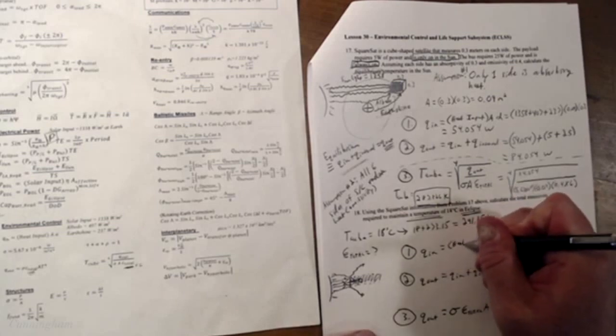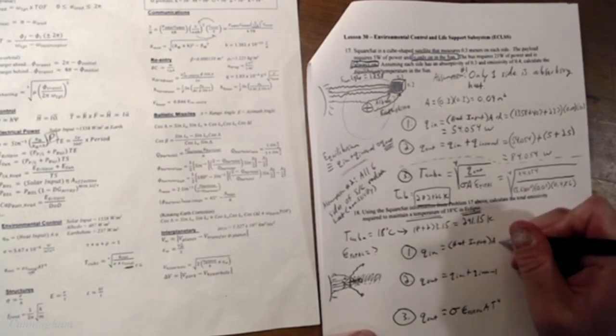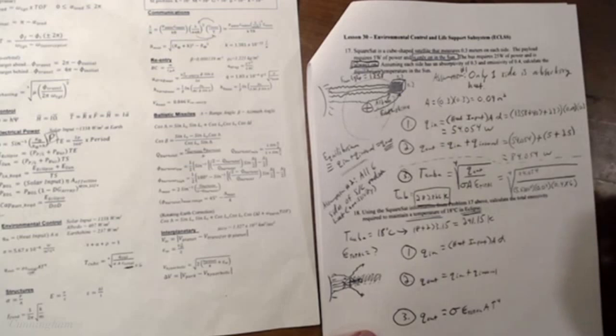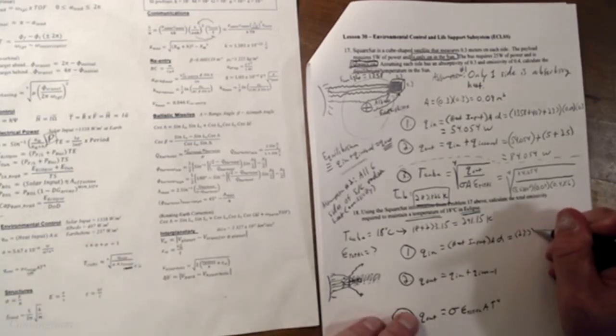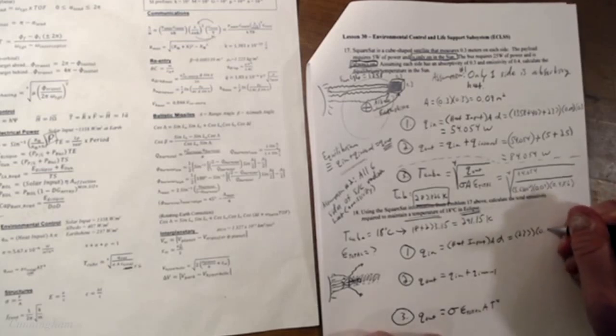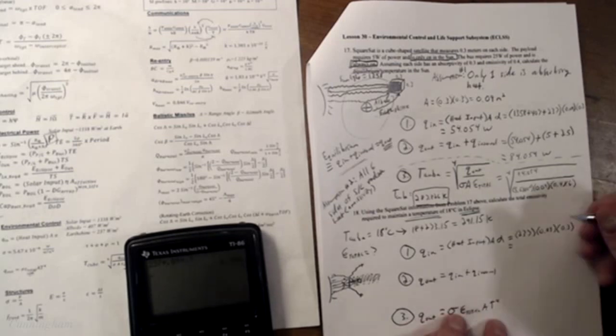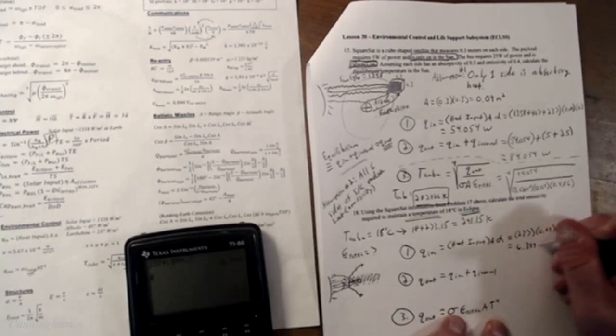So I'll write out the equation again. Heat input times A times absorptivity. Remember assumption number one, only one side's absorbing the heat. So let's see. Earthshine is 237 watts per meter squared. And again, we're not taking any sunlight, we're not taking any albedo because we're behind the Earth. The area is the same because it's the same satellite. Absorptivity is the same. So that means the amount of heat that we're actually taking in is much, much smaller, which makes sense because we're not in the sun. 6.399 watts.